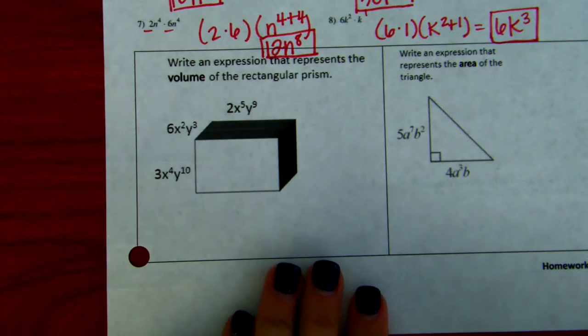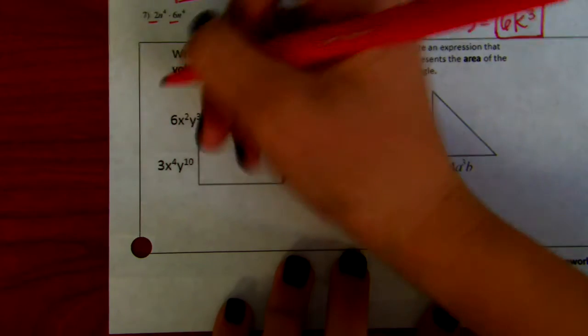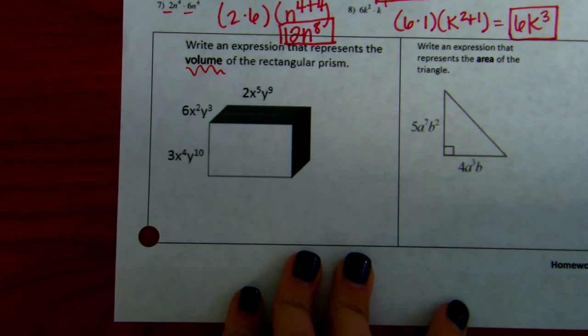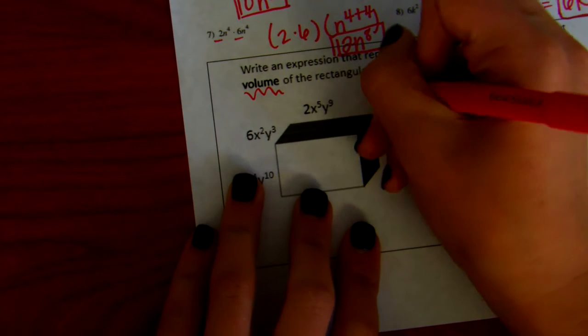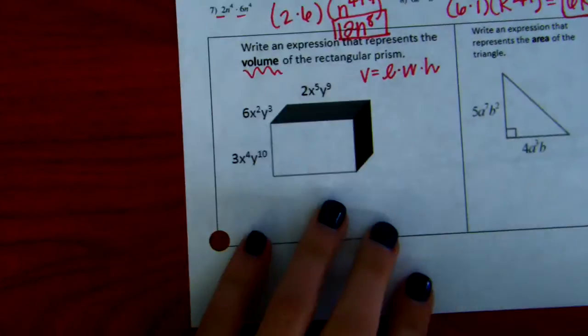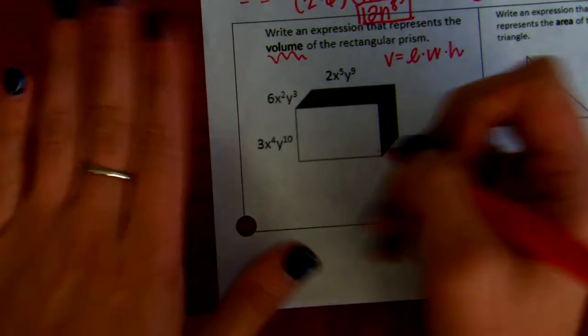These two down at the bottom are geometry applications. It says write an expression that represents the volume. Who remembers what the formula for volume is? Length times width times height. Very good, Anaya. What's my length? I can't read. Is that 3? That's my height. Oh, wait a minute. I think 6. The 6.